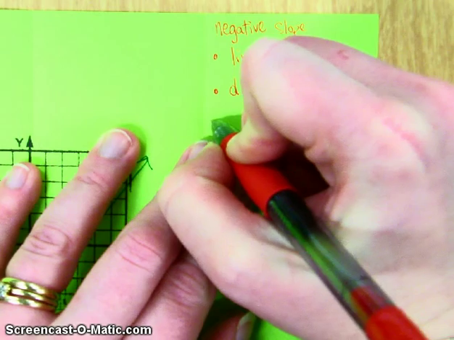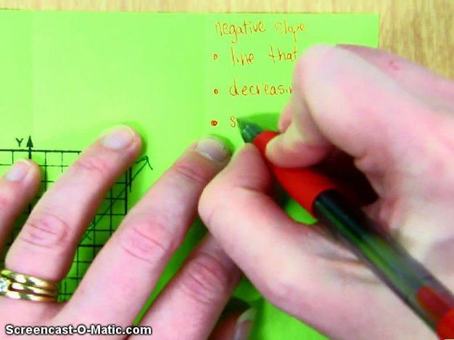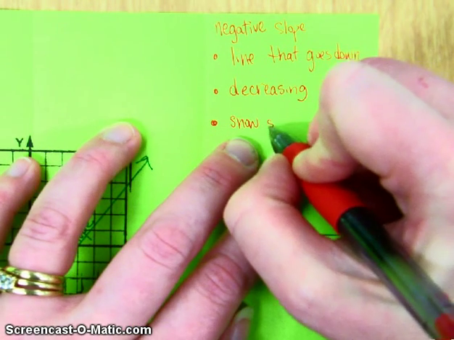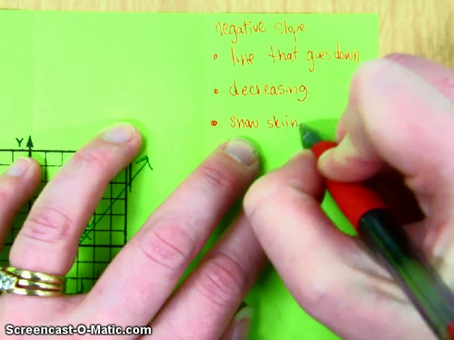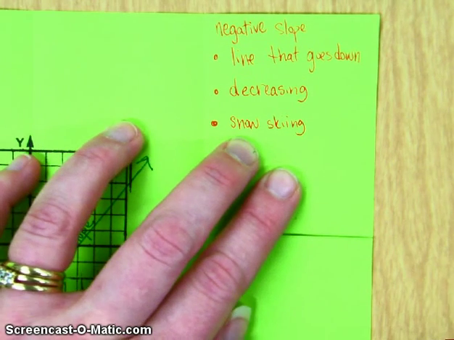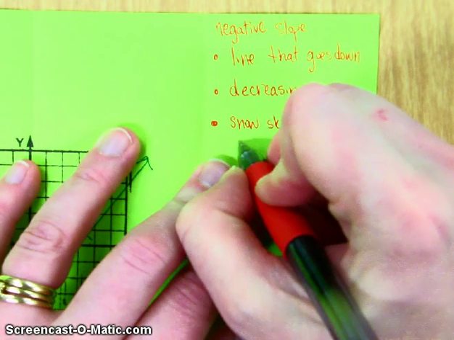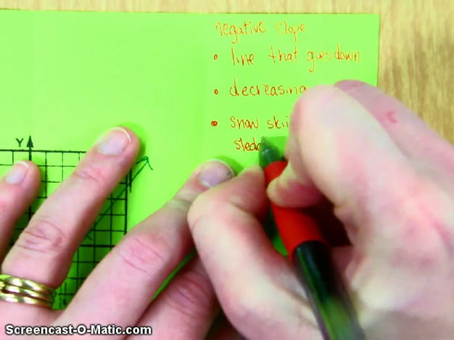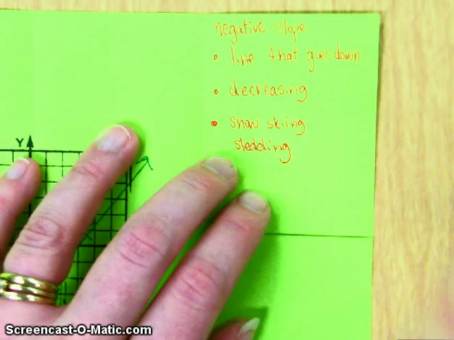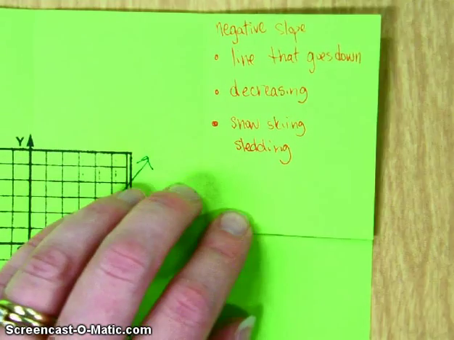Some places you may see that in real life would be snow skiing, skiing down the mountain. Sledding. Those activities are much more fun with a negative slope.